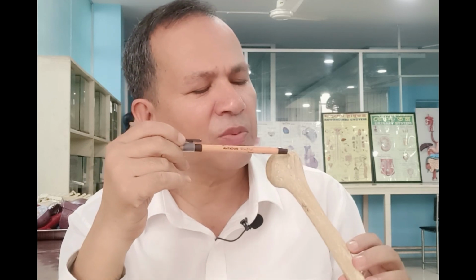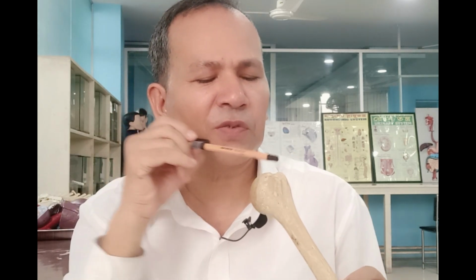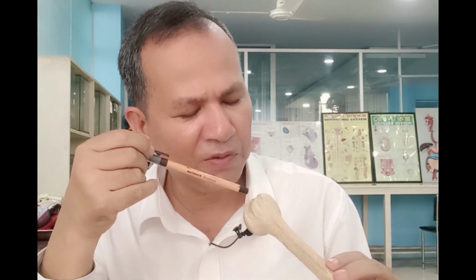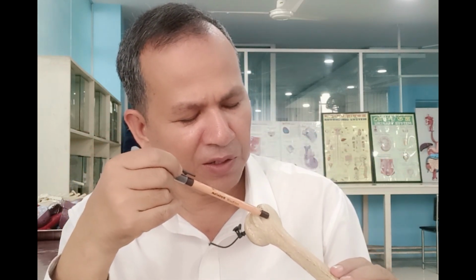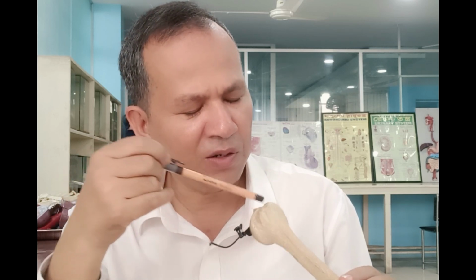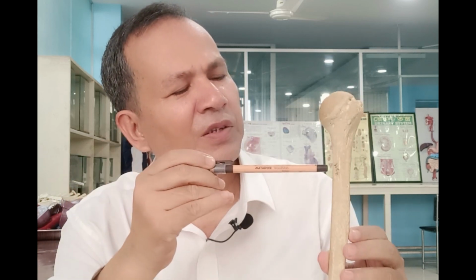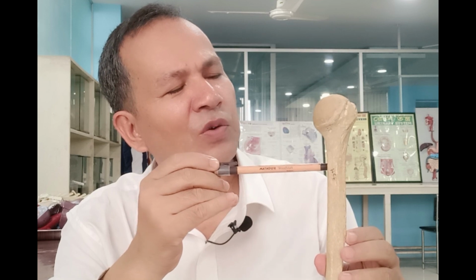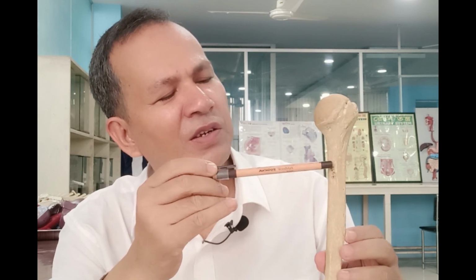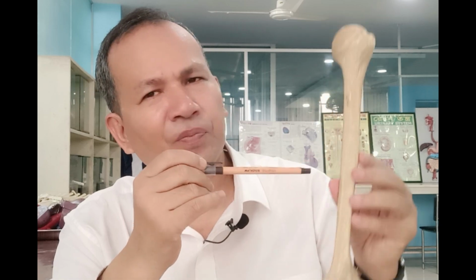The lesser tubercle is faced anteriorly and the greater tubercle is faced anterolaterally. The two tubercles are separated by a narrow sulcus known as intertubercular sulcus. The junctional area of upper end and shaft is known as the surgical neck.